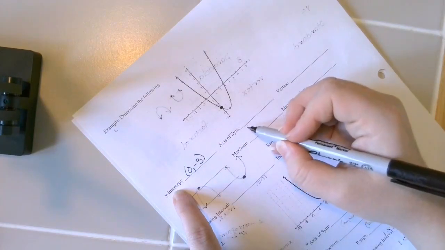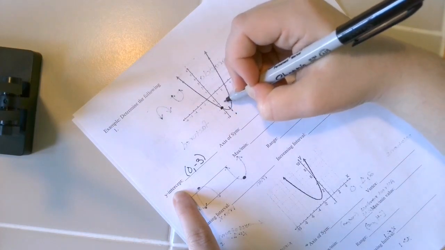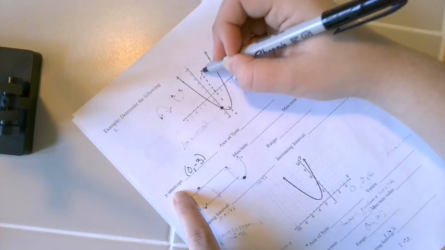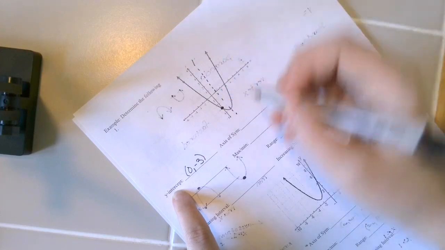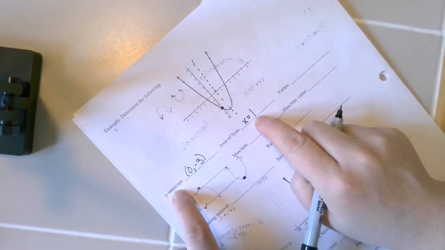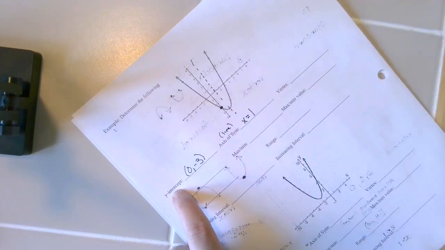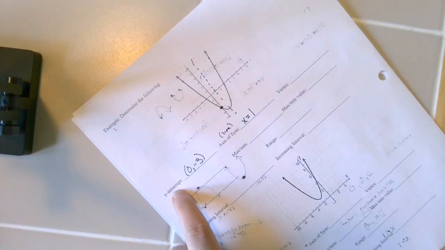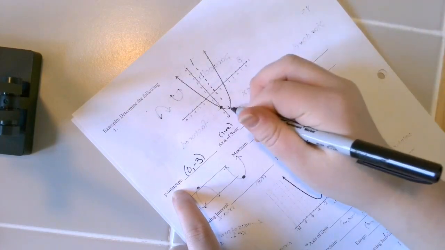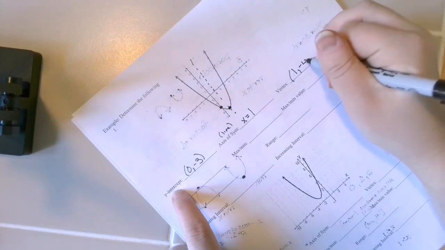We want our axis of symmetry. That's the line that's going to cut it in half. So I'm going to draw a straight line up through my vertex. It crossed through 1. So my answer is x equals 1. You cannot just give me 1. You need to say x equals 1 because it is a line. If you don't, you're wrong. You need x equals 1. Your vertex here is all the way down here. That point is (1, -4).